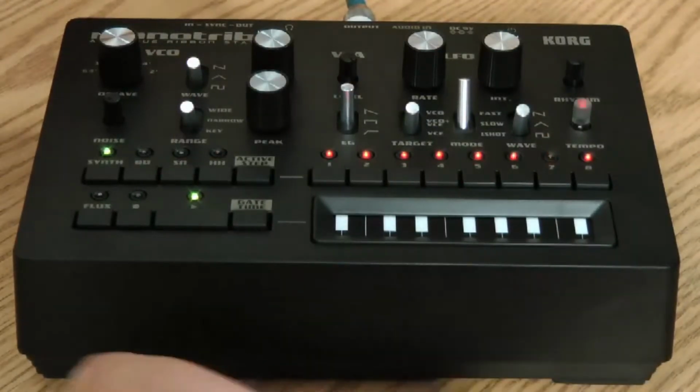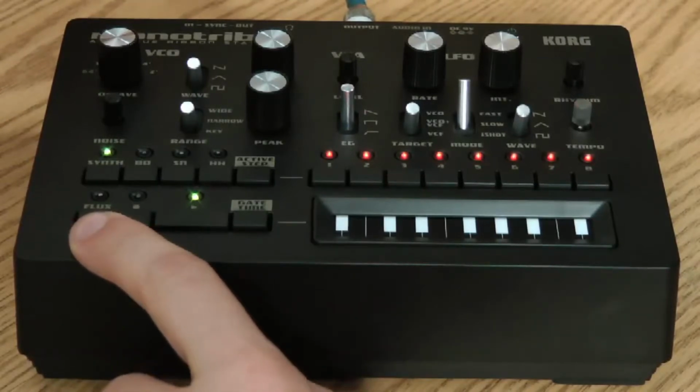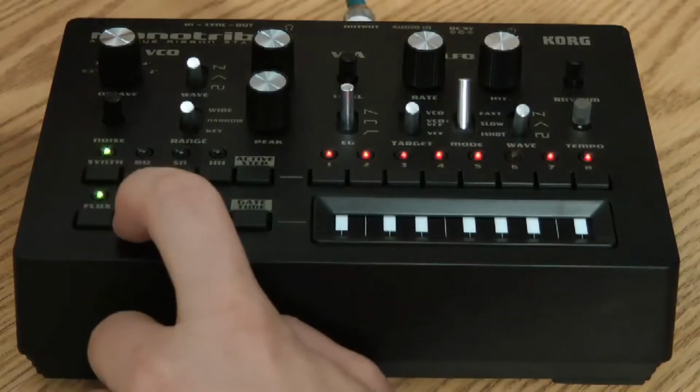And last but not least, the flux button allows you to record the synthesizer in real time. That means it doesn't fall into the steps. Check it out.